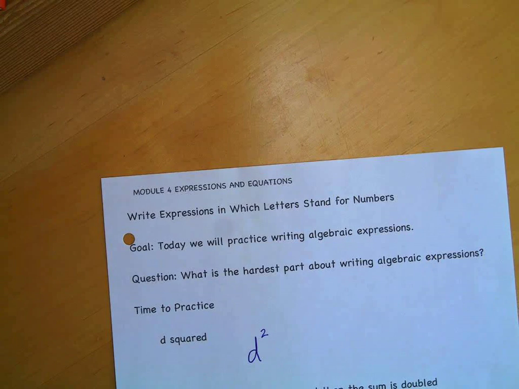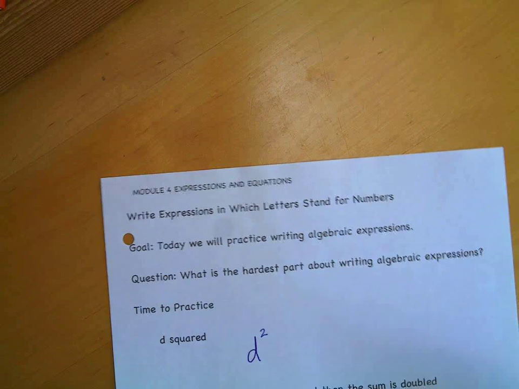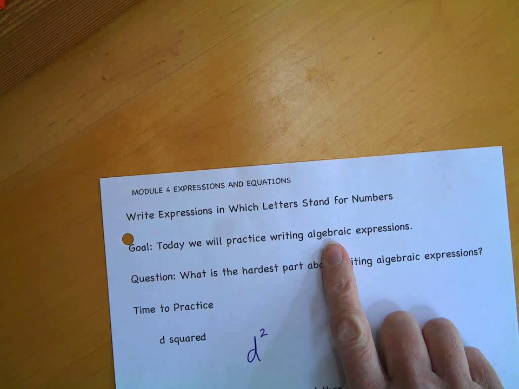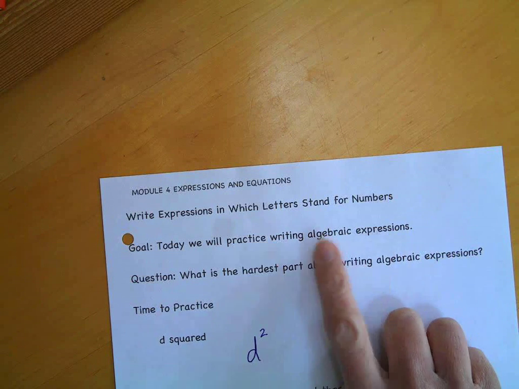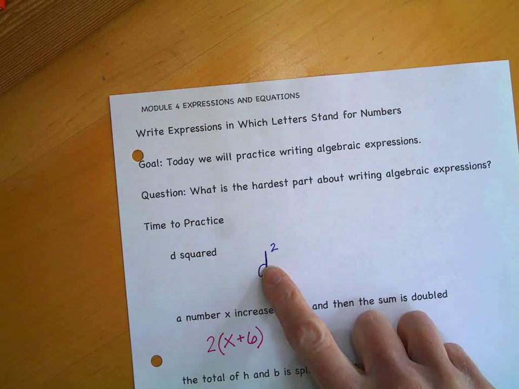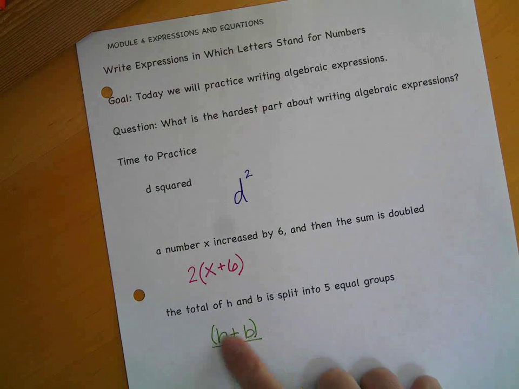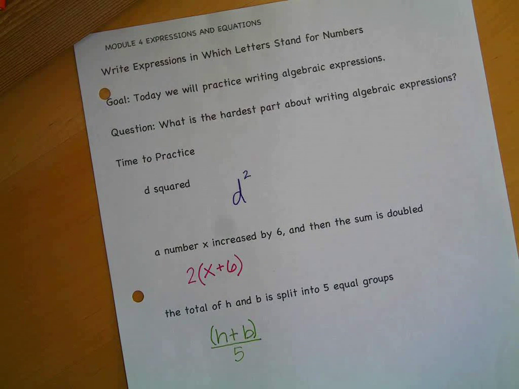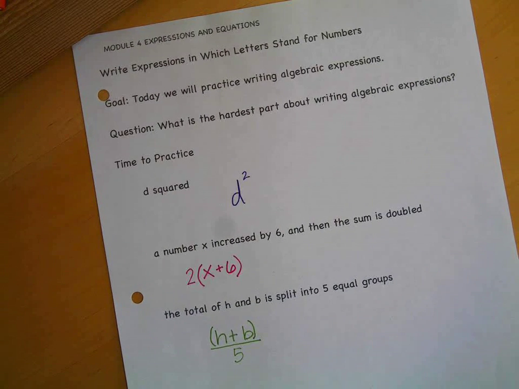All right, so let's go back to our goal for today. Today we will practice writing algebraic expressions. The difference between numerical expressions and algebraic is that when they're algebraic expressions, we're using variables. And we used a variable here, we used a variable here, and we used 2 variables here. And so that's what makes them algebraic expressions.